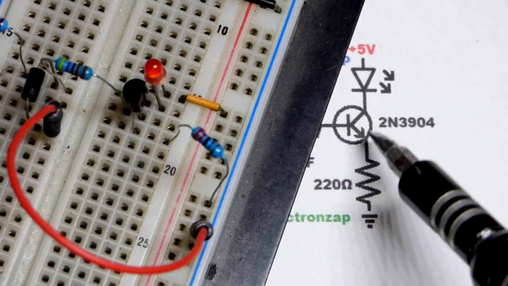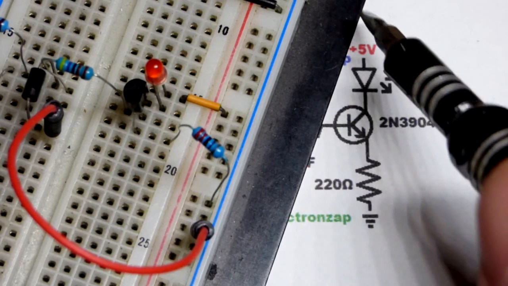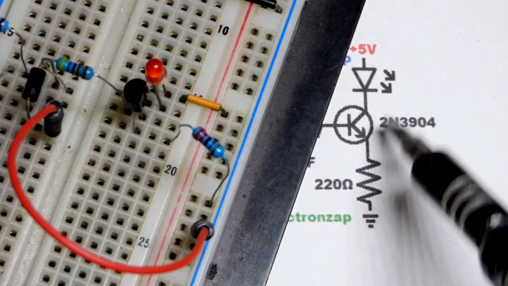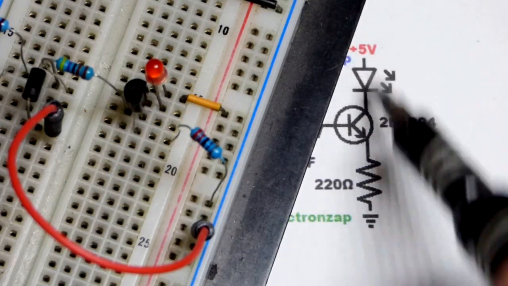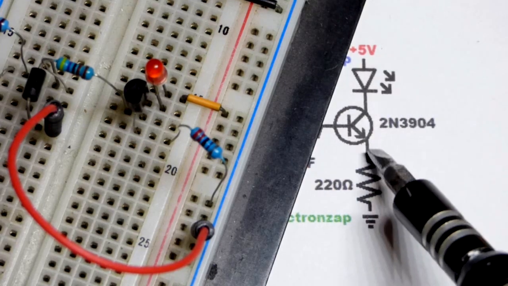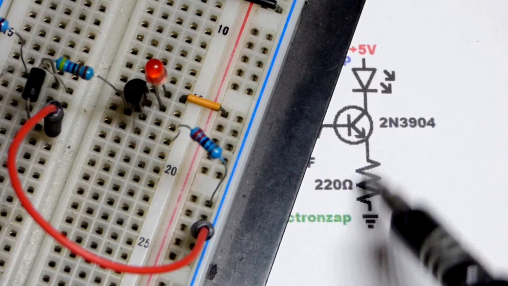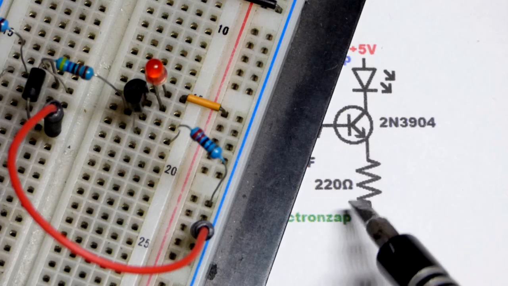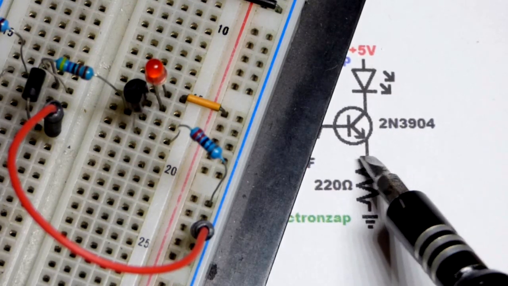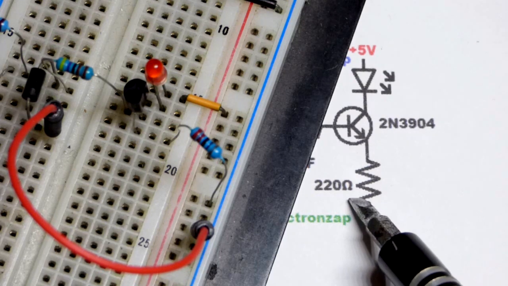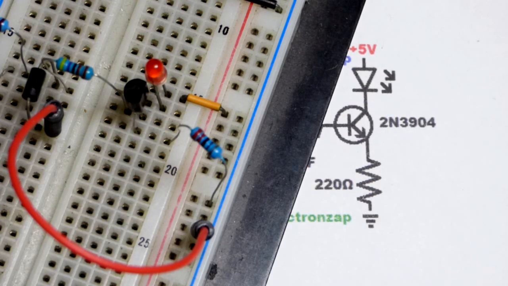But in any case, once a tiny trickle of current starts flowing, a lot more current will flow through collector to emitter, and in this case that includes the LED. It will provide whatever current through the transistor is needed to maintain that voltage across the resistor. With that voltage across the resistor, it's going to set the current based on that voltage divided by the resistance in ohms, which gives you the current. Ohm's law.